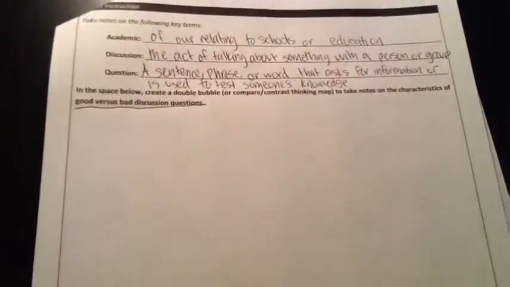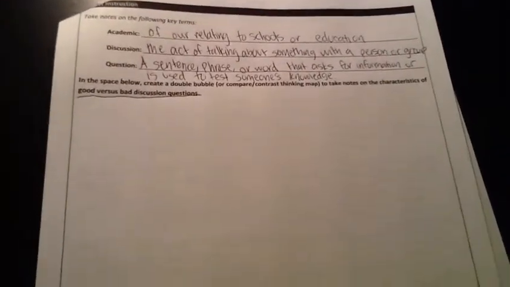So good versus bad discussion questions. That's really like the point of this question here. It's what makes a good discussion question, what makes a bad one. So what makes something good to talk about versus not so good for talking about and really going back and forth to make it a conversation. I think that's going to be where a lot of our differences lie.